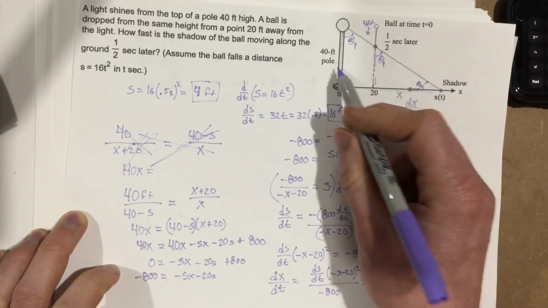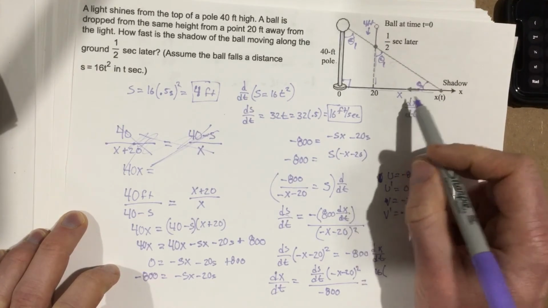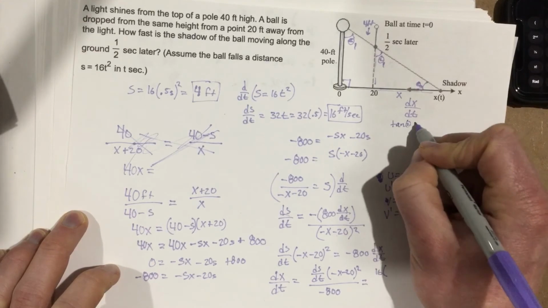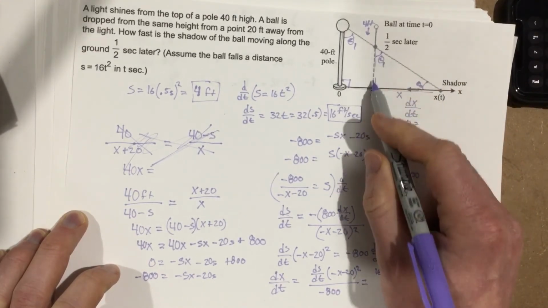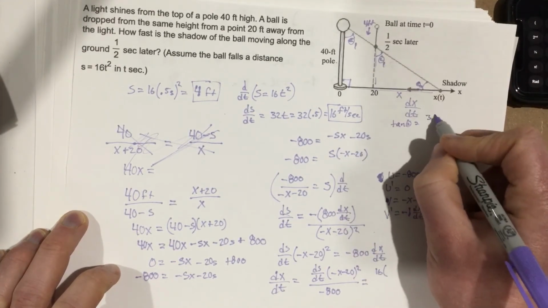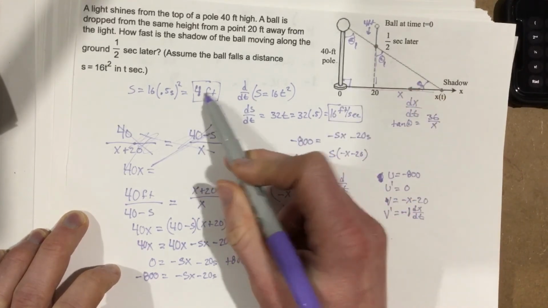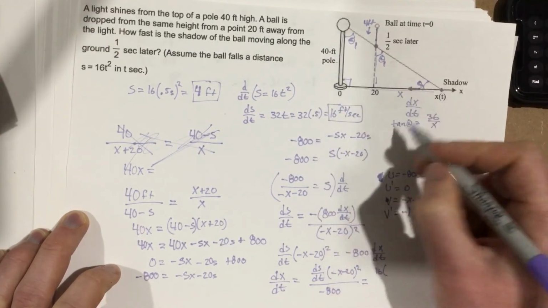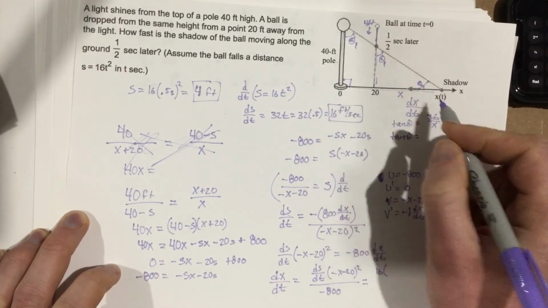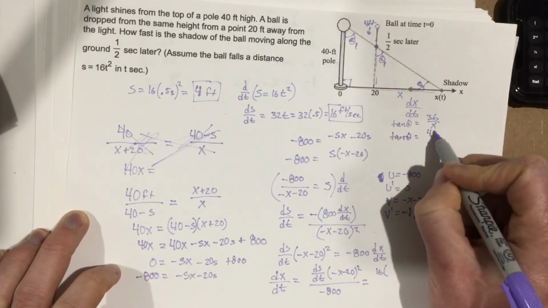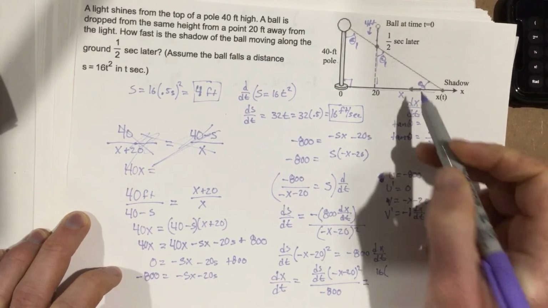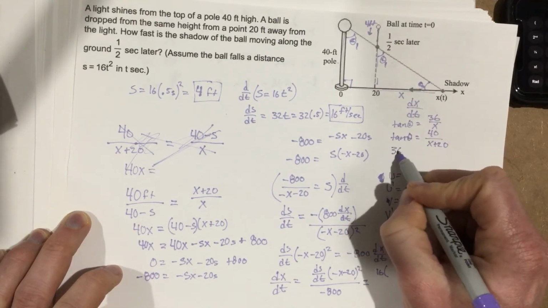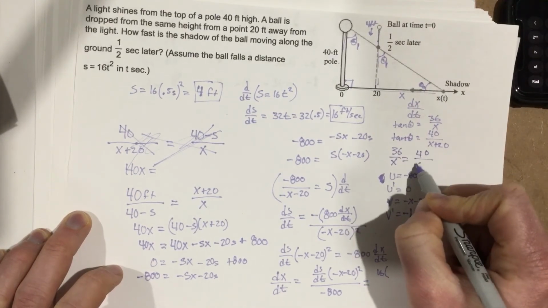Well, if this is the same angle, then I can use tangent, essentially, to find this side. So I'm going to say tangent theta for the small triangle. I know that this height is 36. So tangent theta is going to be 36 over x. We found that earlier because s was 4. That means there was a 4 drop, which means this is 36, 40 minus 4. So 36 over x. And then tangent theta for the large triangle is 40 over x plus 20. But the ratio is the same, similar triangles, so I can say that 36 over x equals 40 over x plus 20.